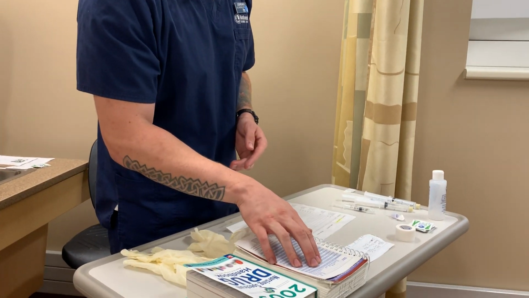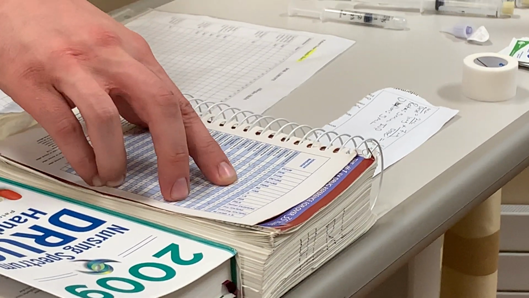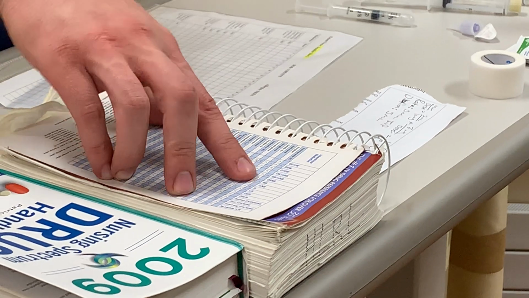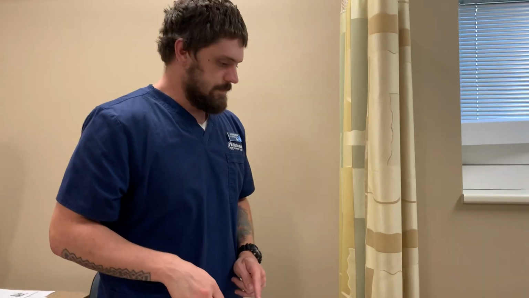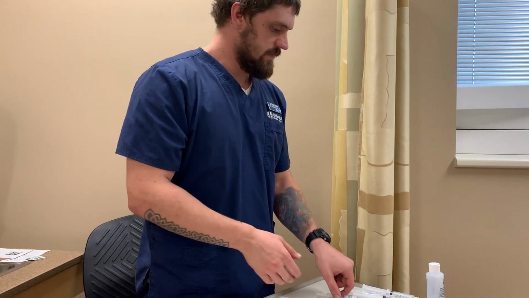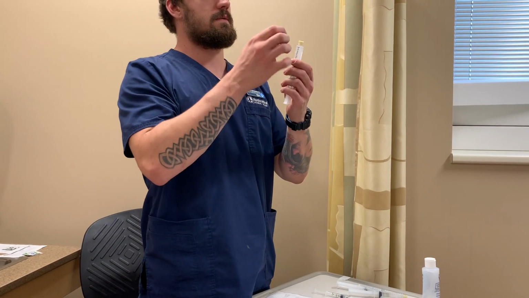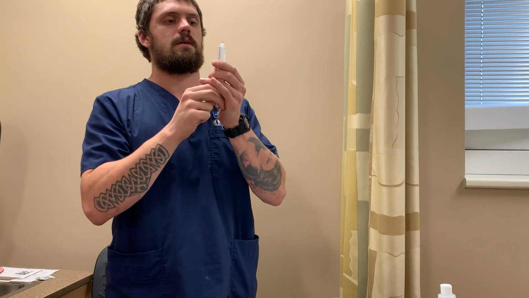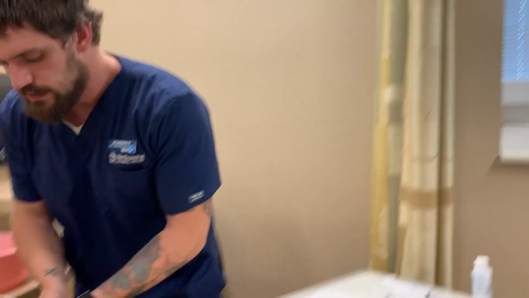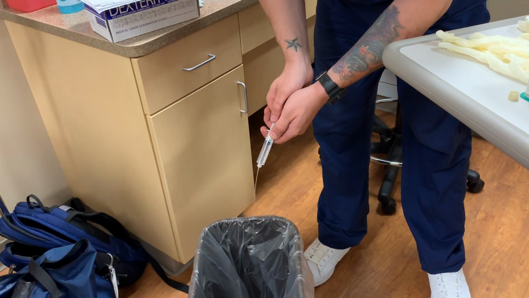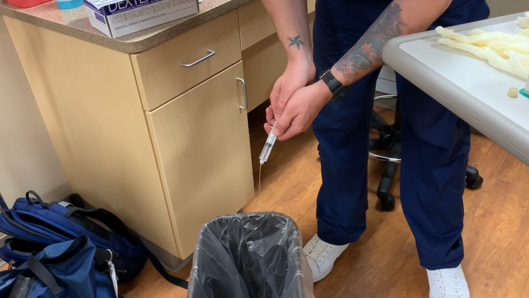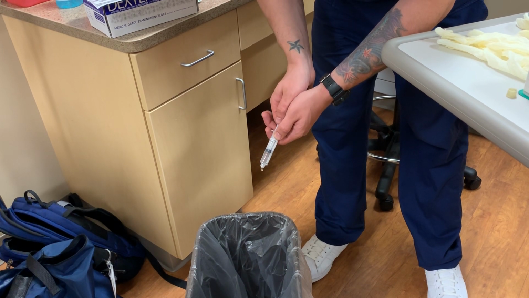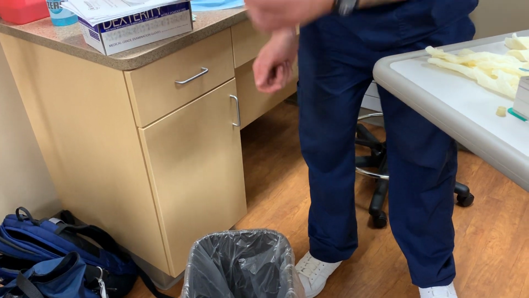We have checked our compatibility in our compatibility book, which morphine is compatible with all of these listed, but we are using normal saline, and it is also compatible. So we will take our sterile IV flush here and get the air bubbles out. And we will dilute this in 5 milliliters. And you can do more, but we don't want to do less. So I'm going to get 5 milliliters.